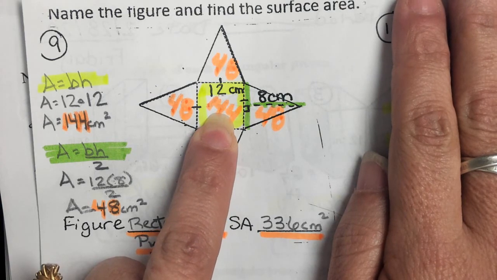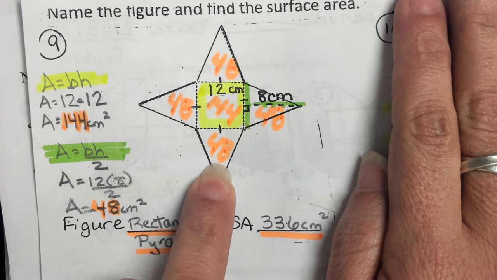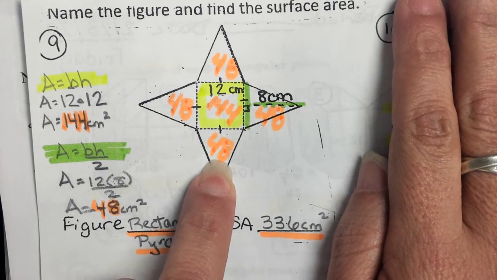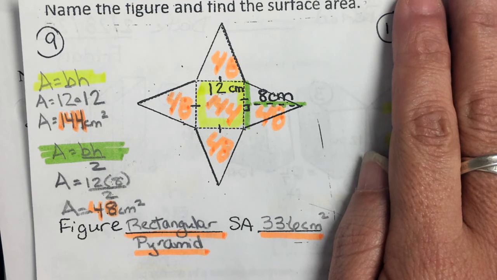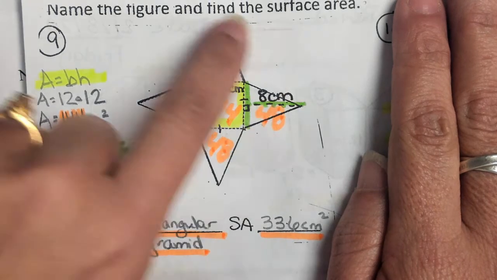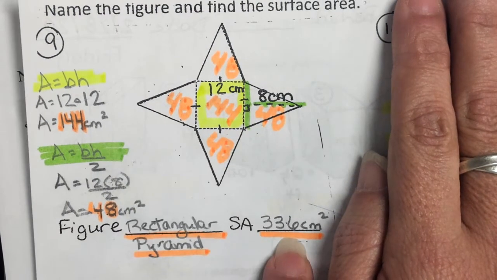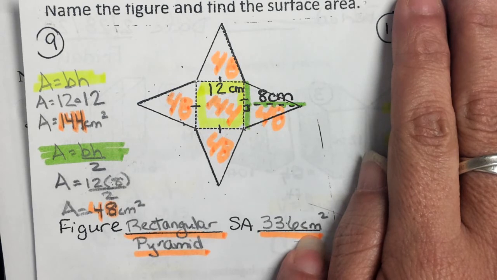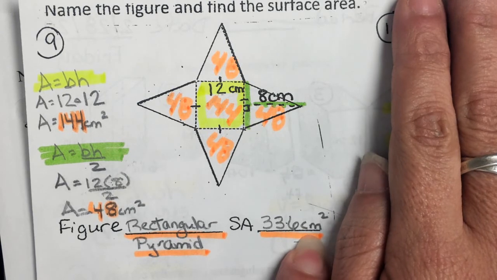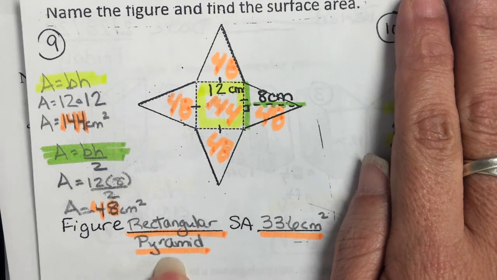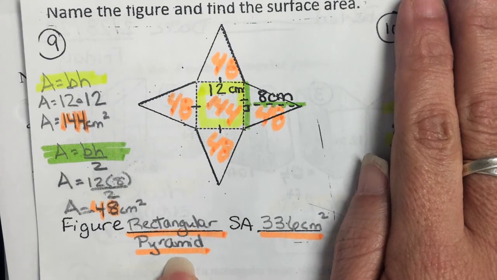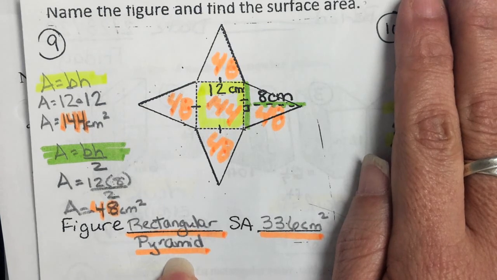Some of you aren't on the right side of the paper. The triangles were 12 times 8, but divided by 2, which is 48s, not 96s, 48s. Adding all that up, I got 336 centimeters squared. And then the actual name of the shape is a rectangular pyramid.